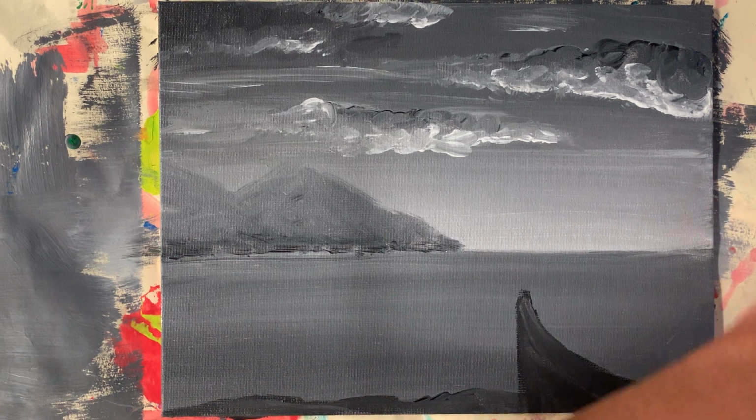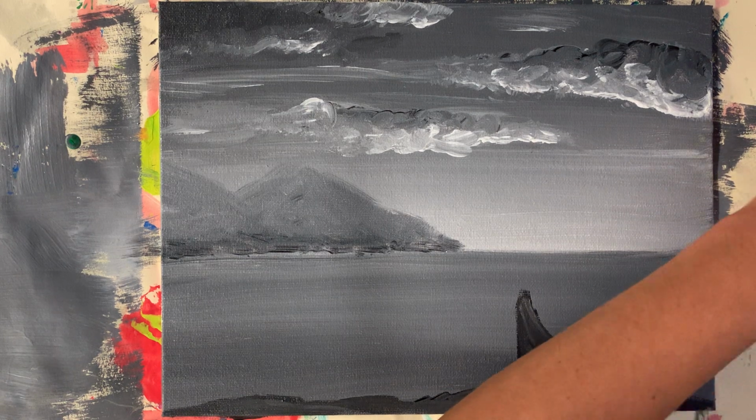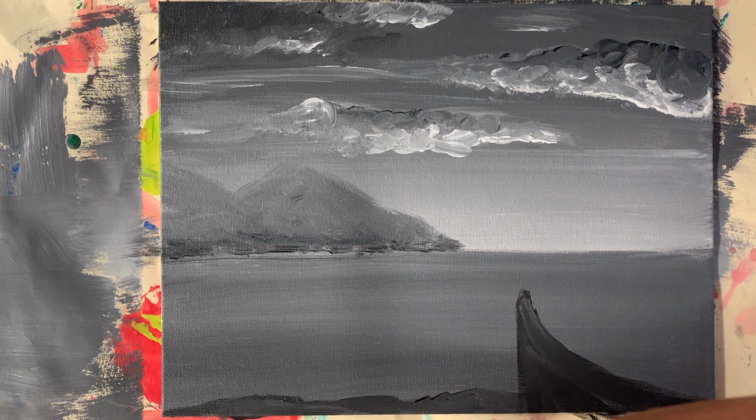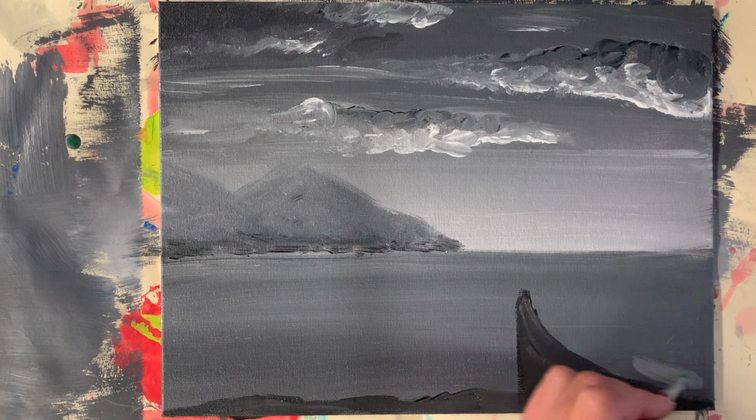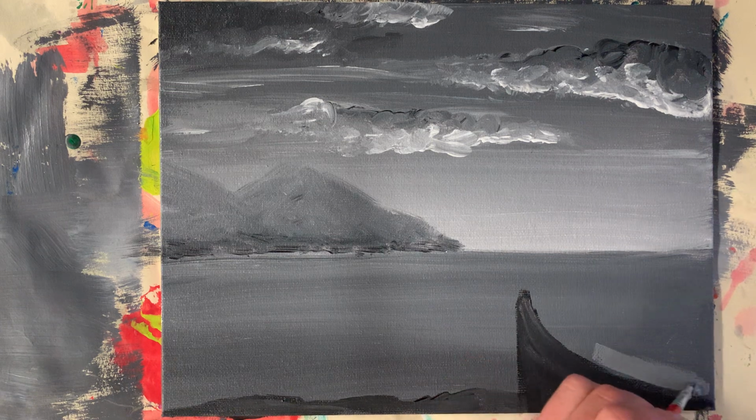Okay, I'm going to go ahead and use a lighter gray for the place that you would be able to stand on in my imaginary image here. I might go ahead and darken this at a later point.